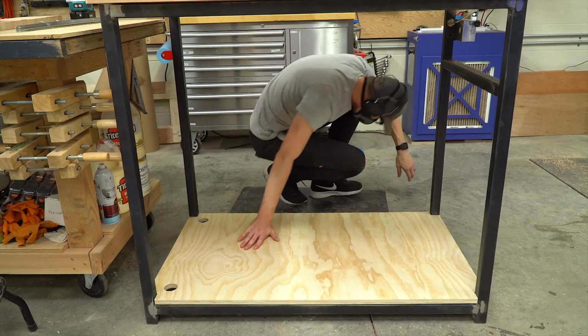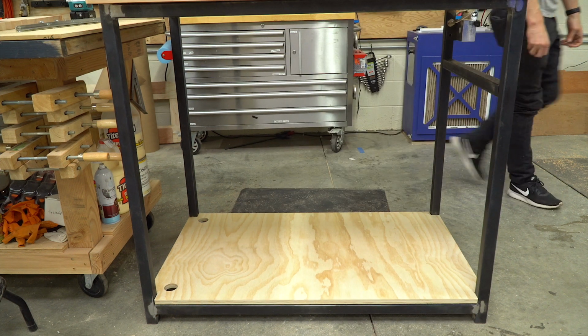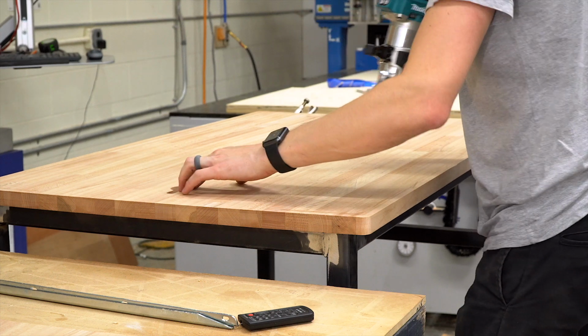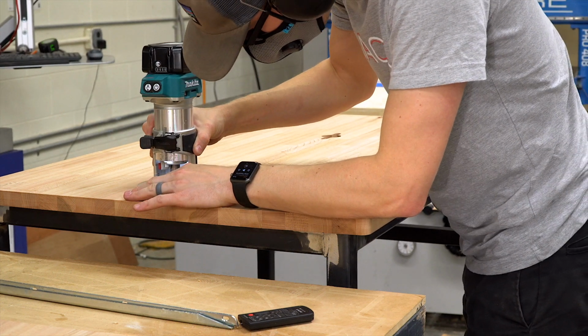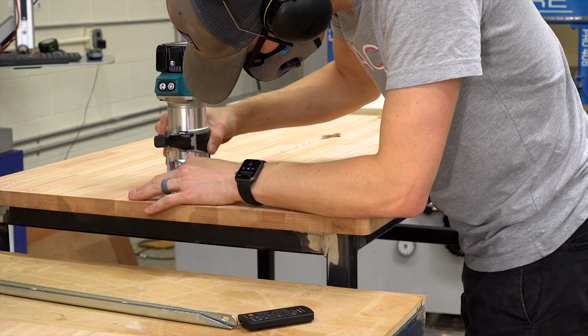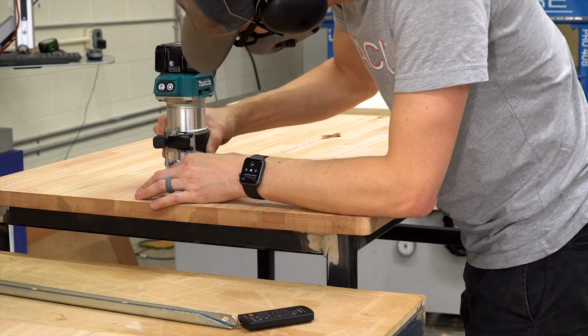Something I love about working with digital fabrication tools is things just fit well, and I never really get tired of that. Now let's round over all the things with our 18-volt Makita trim router. Love these things, we have 2 of them.